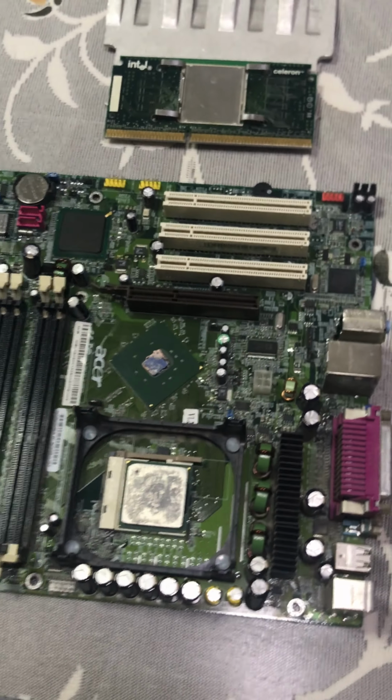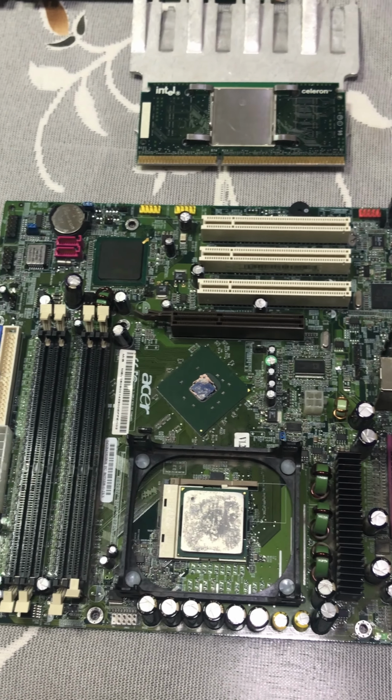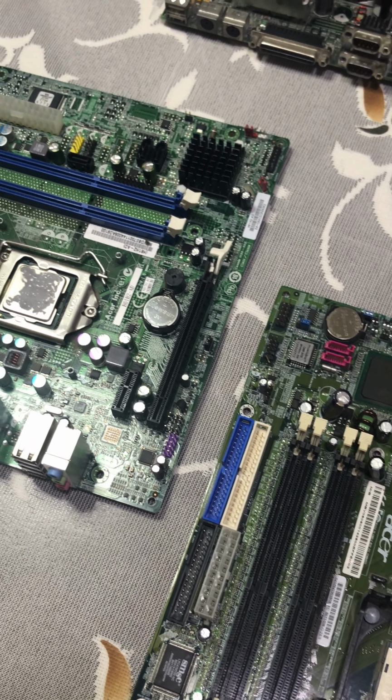Attempting to install a CPU in an incompatible socket can result in damage and is not recommended. It is essential to ensure compatibility between the CPU and the motherboard when building or upgrading a computer.